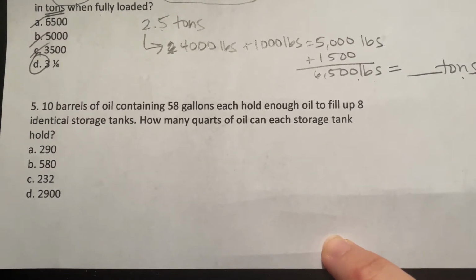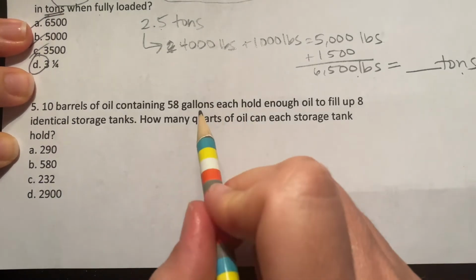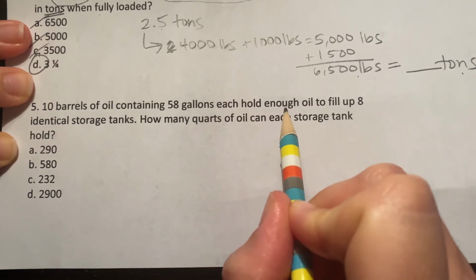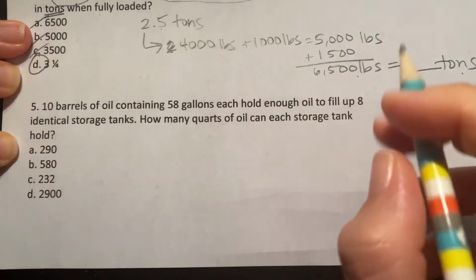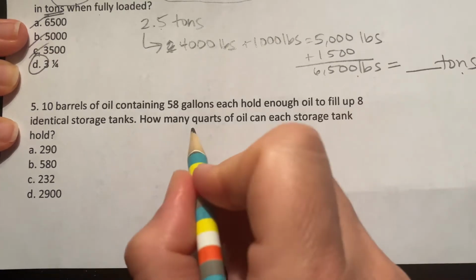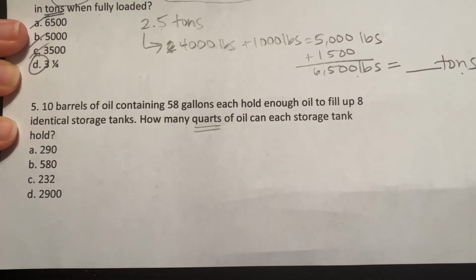All right, number 5. 10 barrels of oil containing 58 gallons each hold enough oil to fill up 8 identical storage tanks. How many quarts of oil can each storage tank hold? All right, definitely a couple ways that you could do this one.